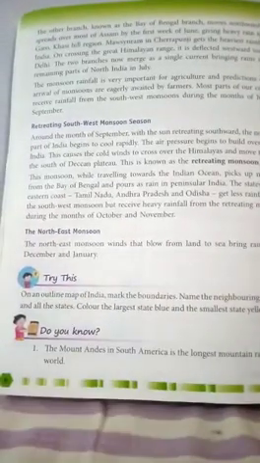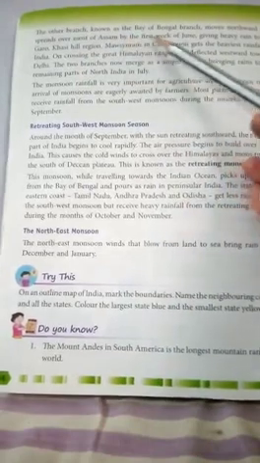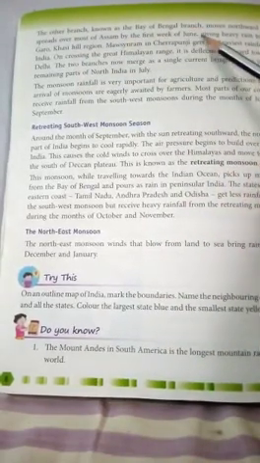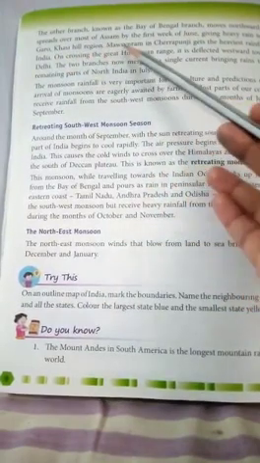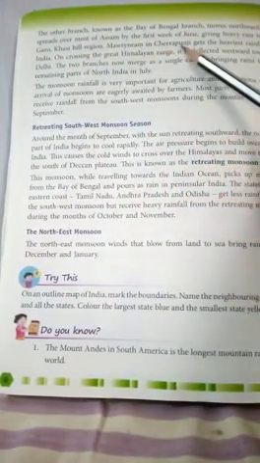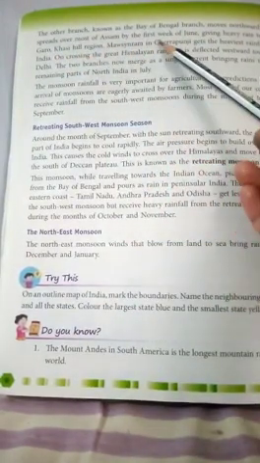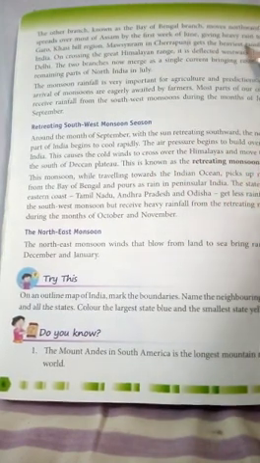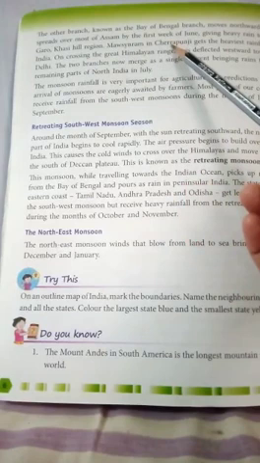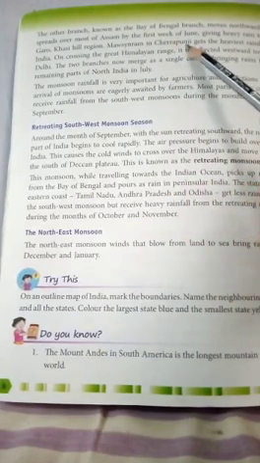The other branch, which is known as the Bay of Bengal branch, moves northward and spreads all over Assam by first week of June, giving heavy rain to the Garo, Khasi Hill region, monsoon in Chirapunji. So these are the places that get heavy rain due to the Bay of Bengal branch, and Chirapunji has the highest rainfall in India. So Chirapunji is a place where the highest rainfall is recorded.